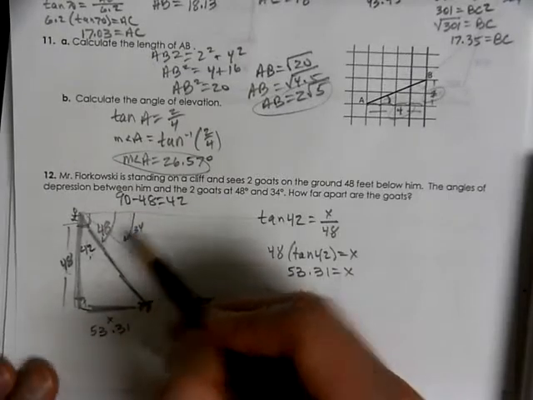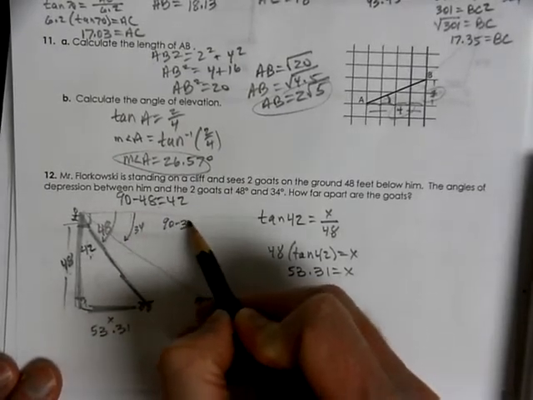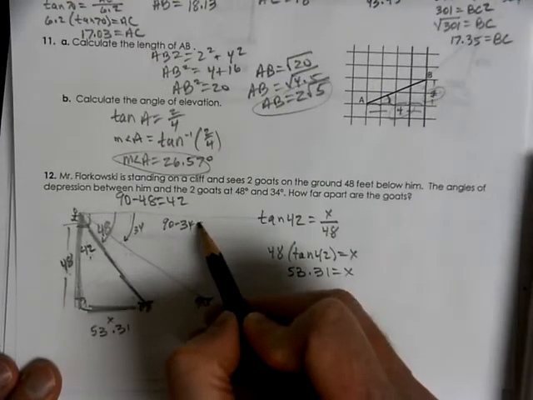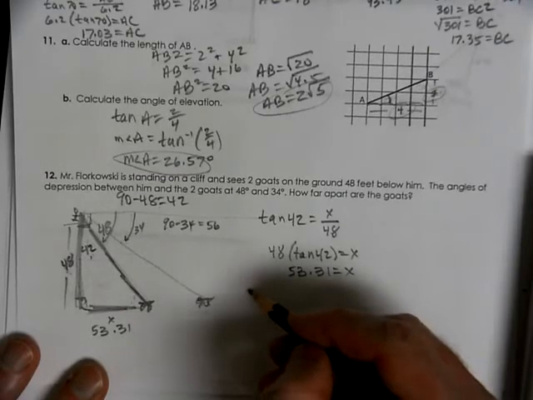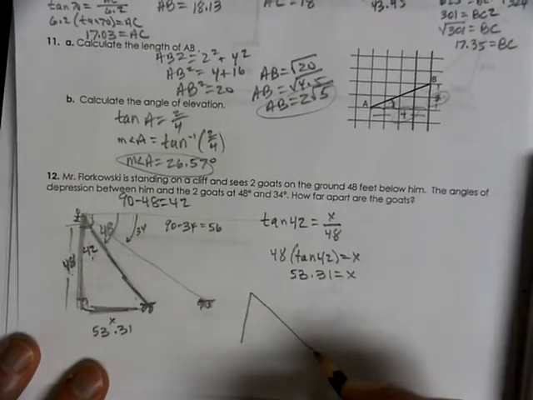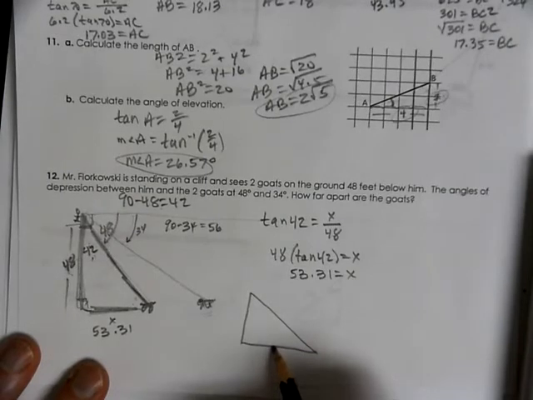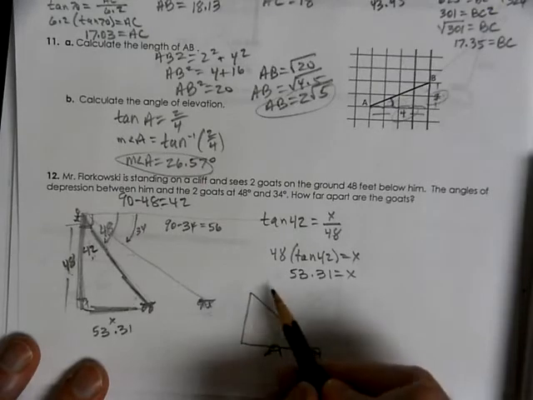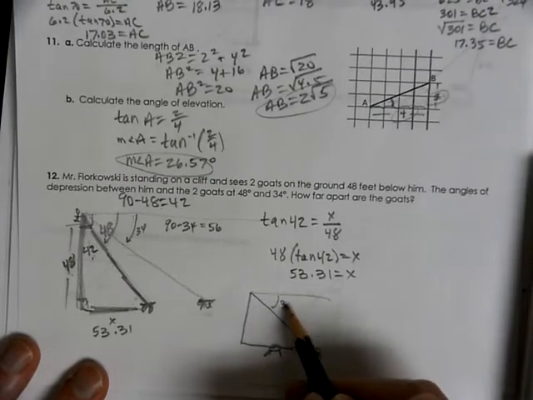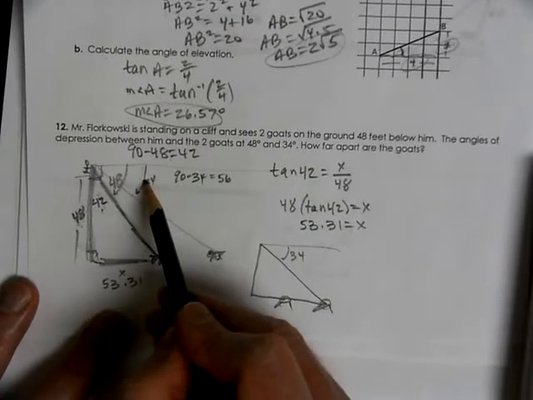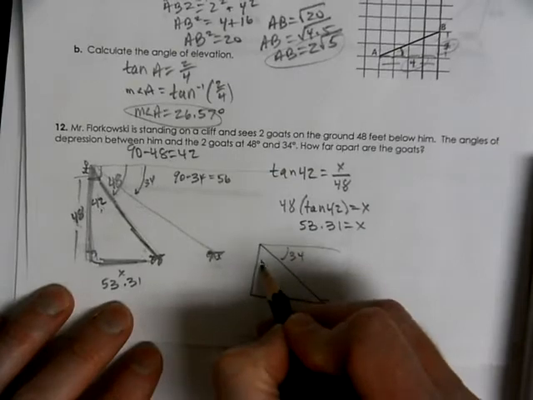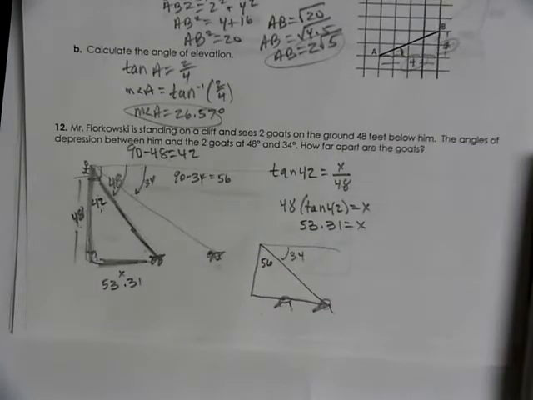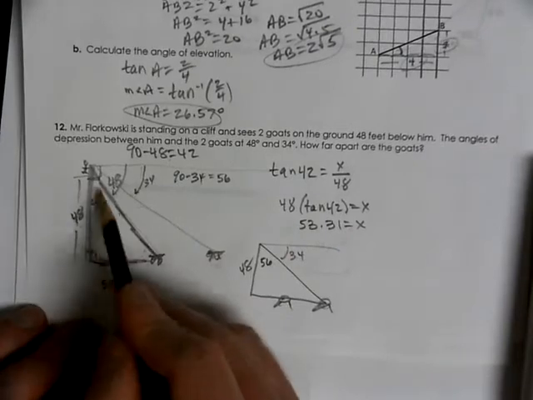Now we're going to come down here. We could say 90 minus 34, and that's going to give us 56 degrees. So we have this new triangle. We have a goat here, and we have a goat here. This new triangle has 34 degrees, and 90 minus 34 is 56. This is still 48.